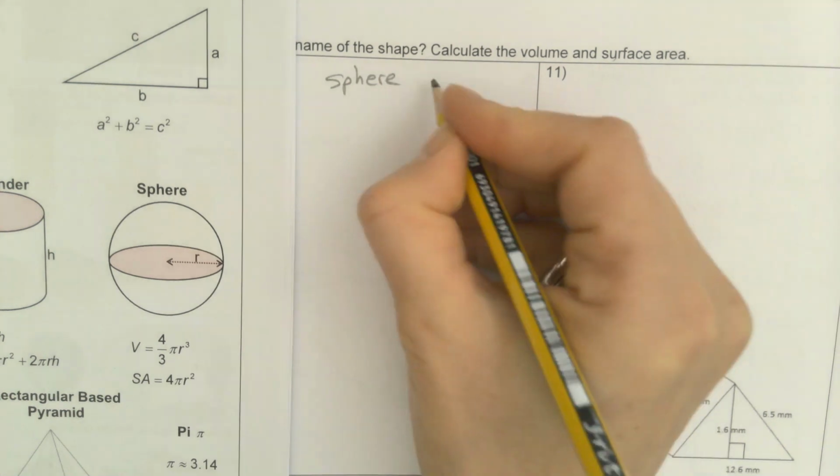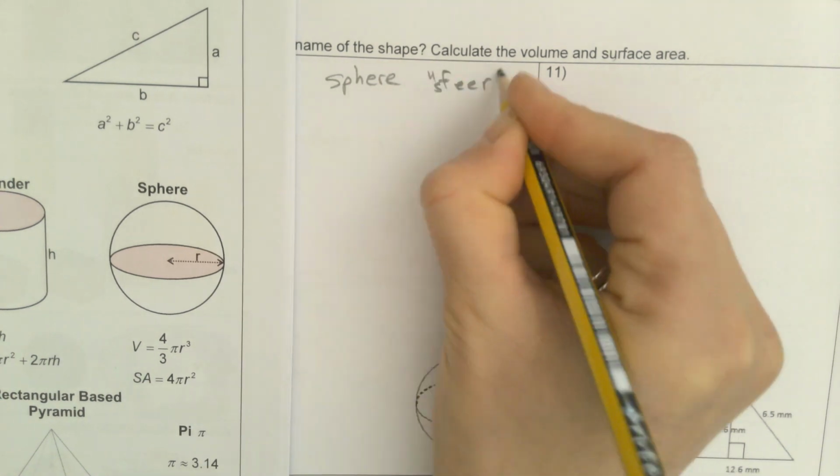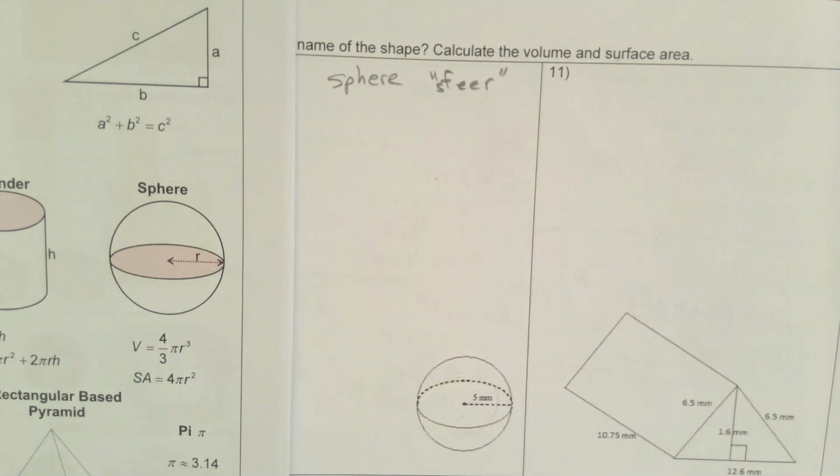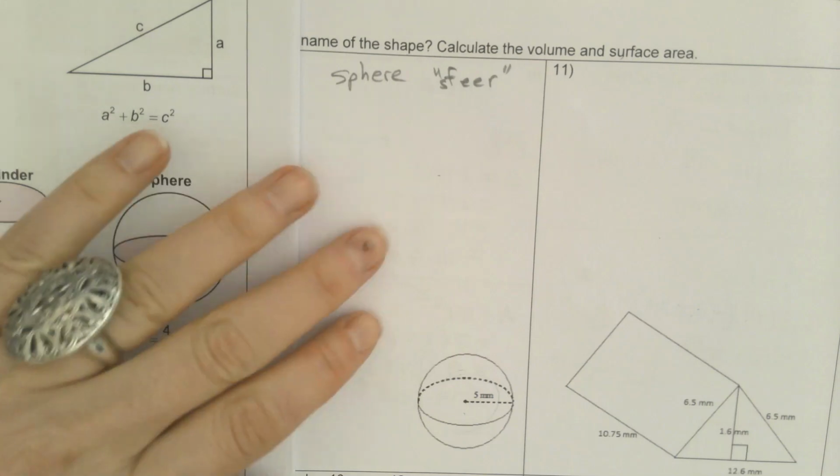And we pronounce it S-F-E-R, sphere. Okay? Now you just use these two formulas. Okay? We're going to skip that. You can do that on your own.